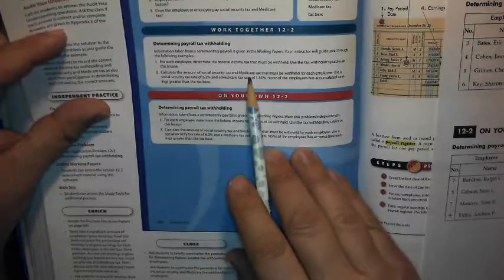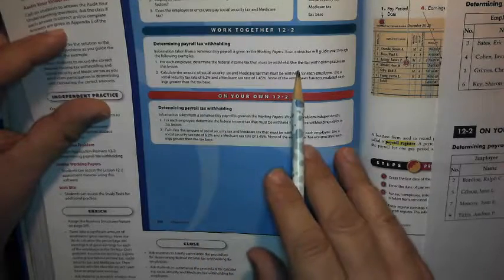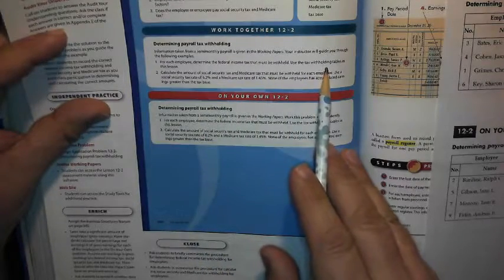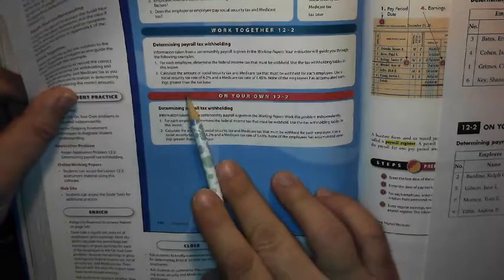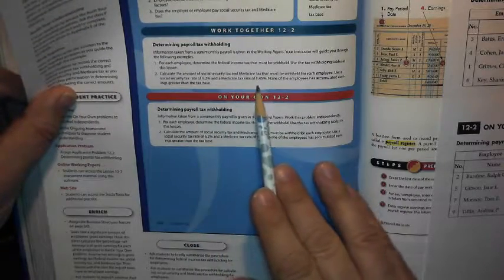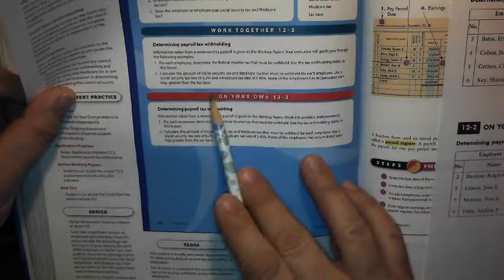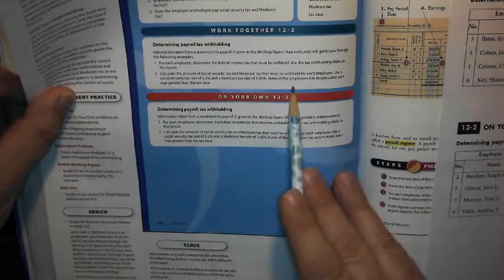For each employee, determine the federal income tax that must be withheld using the withholding tables. Those are the pink tables. And then the next step is to calculate the amount of Social Security and Medicare tax that's withheld with the percentage rates.